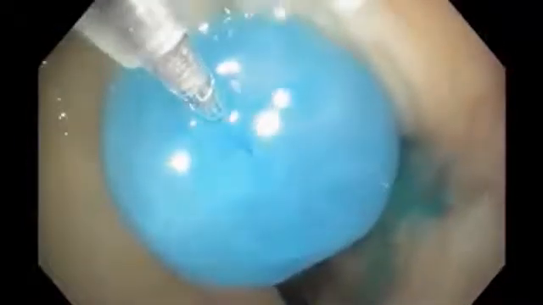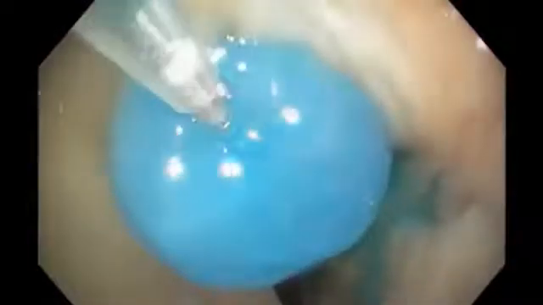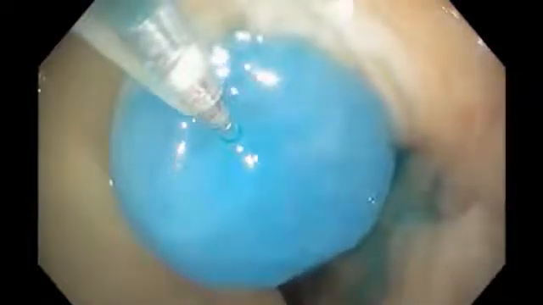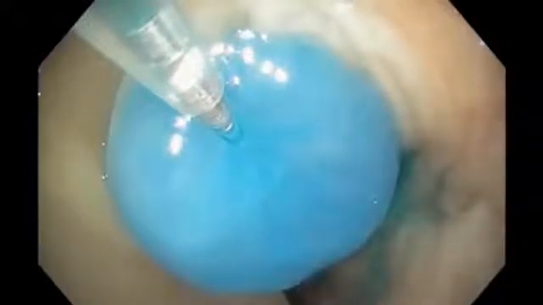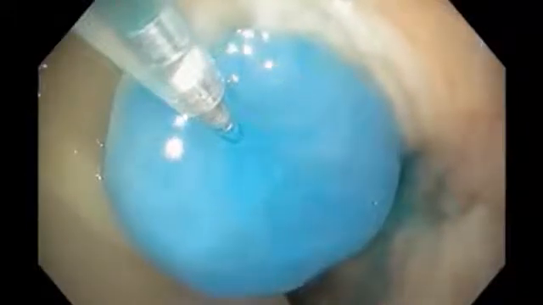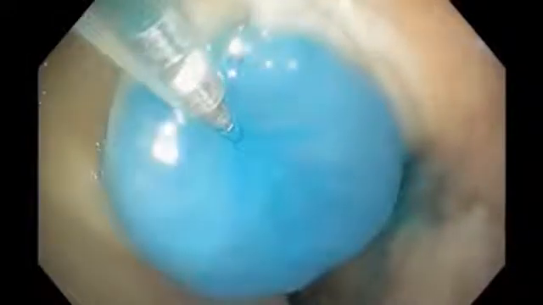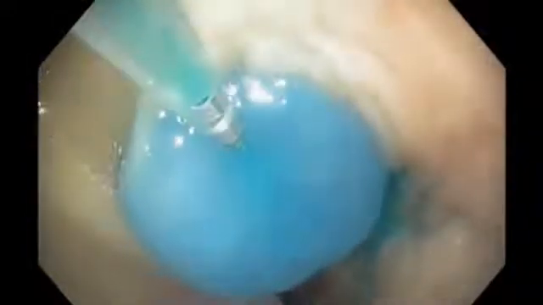And now the optimal position of the scope is going to be to start to move away from that submucosal mound so that we can see it developing. We want to see the lesion appear on the top of that submucosal injection mound.